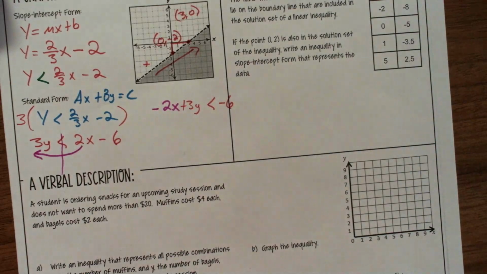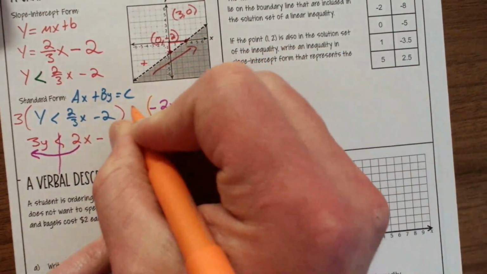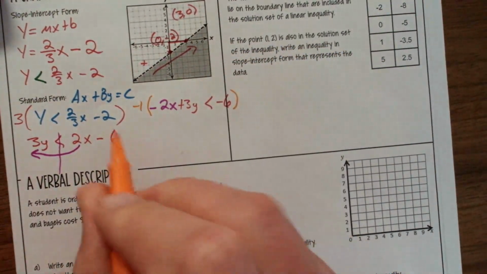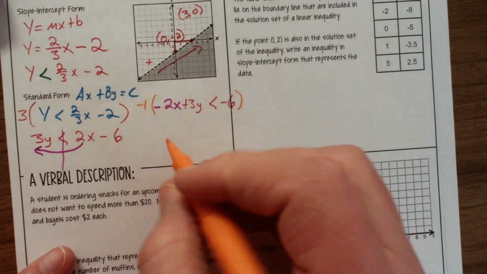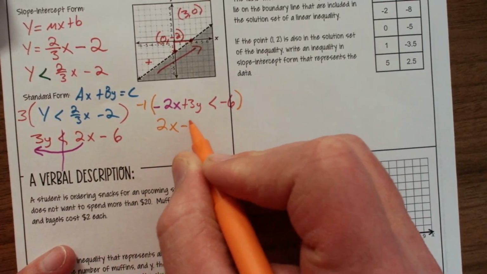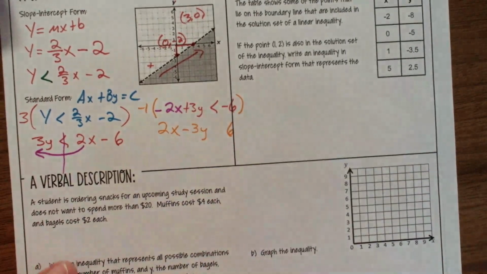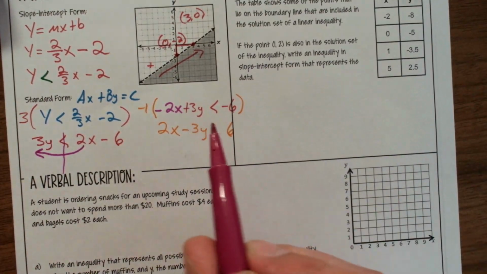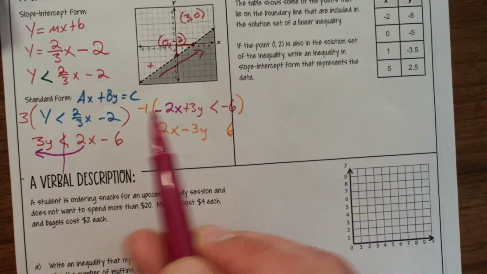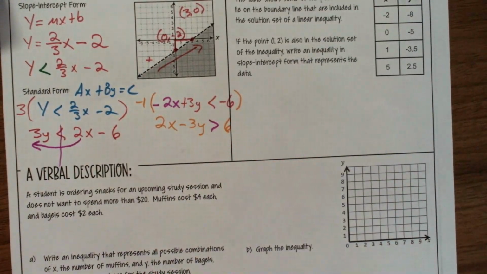The problem is that the A value has to be positive, and right now it's negative 2x. So I need to multiply everything by -1, and I have to Uno reverse everything. So instead of negative 2x, it becomes positive 2x. Instead of positive 3y, it becomes negative 3y. Instead of -6, it becomes positive 6. However, I just multiplied an inequality by a negative value, which means this sign has to flip.